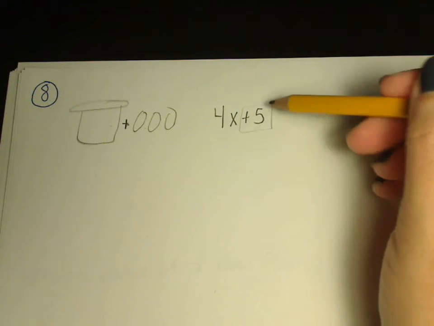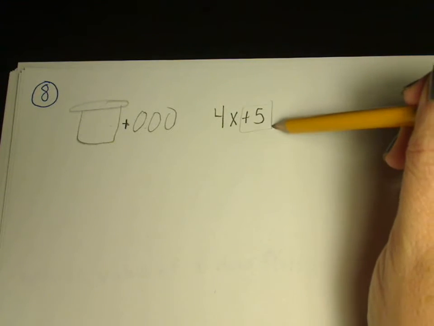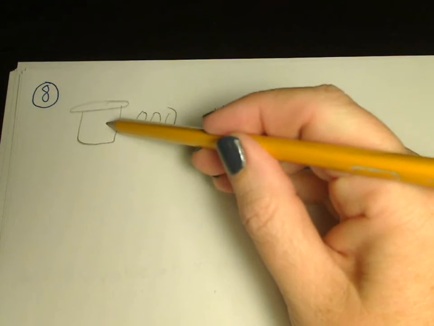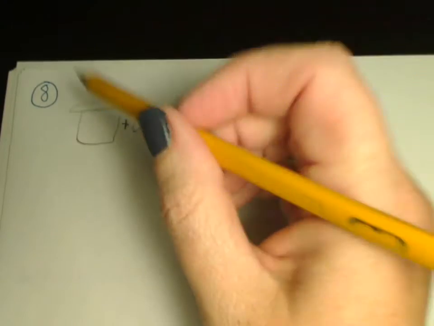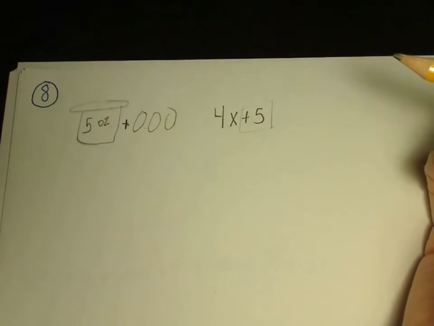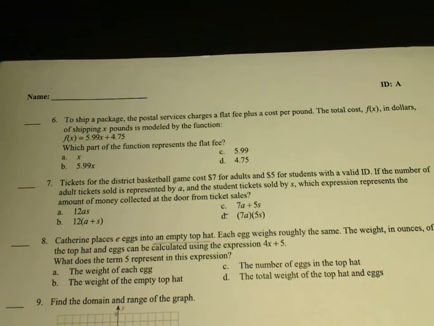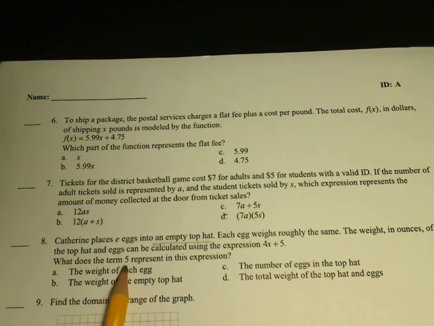What does 5 represent? Well, it looks like to me 5 is what you started with. And we started with the top hat. So that means this weighs 5 ounces. Well, if you look, guys, that's all you had to answer in this problem. We don't have to do anything else. What does the 5 represent in this equation? So which answer would it be?